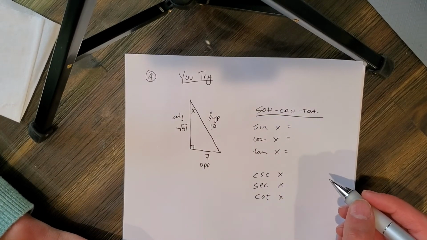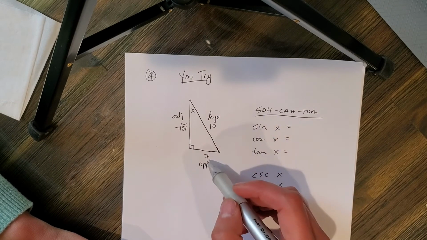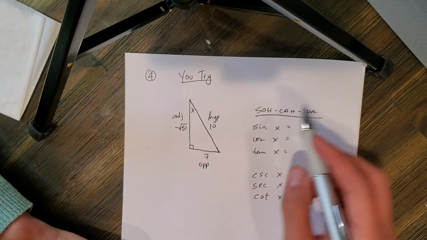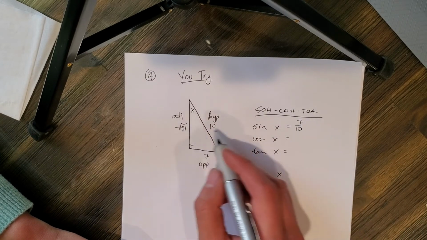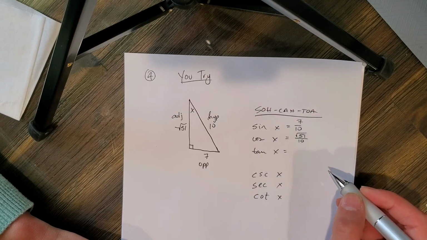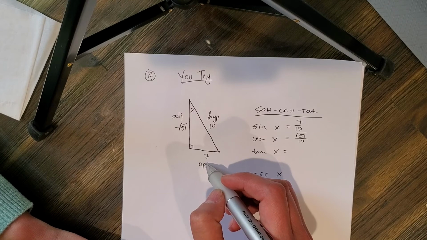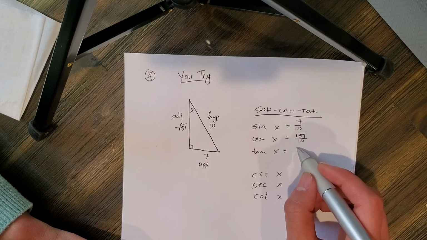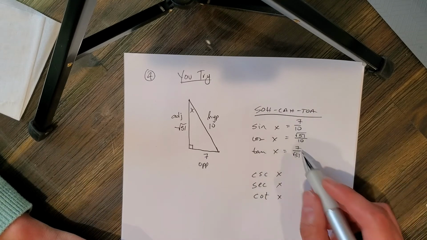Okay, and so here we have sine, which is opposite over hypotenuse, so it's going to be 7 over 10. Cosine is going to be adjacent over hypotenuse, square root of 51 over 10. And then we have TOA, opposite over adjacent, so we have 7 over square root of 51. I'll leave it like that for now.